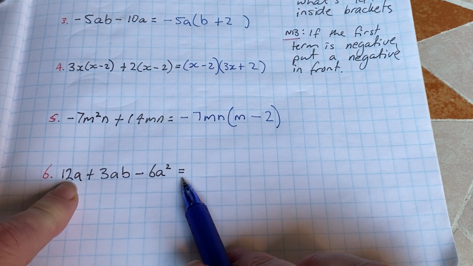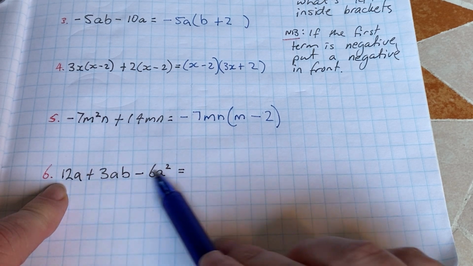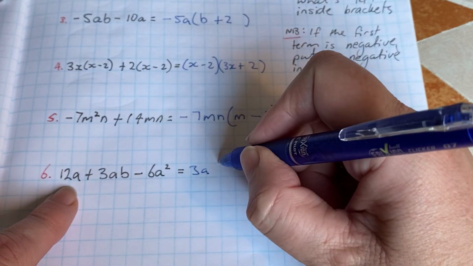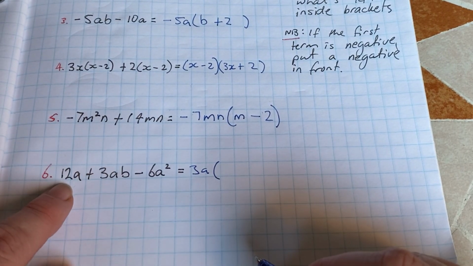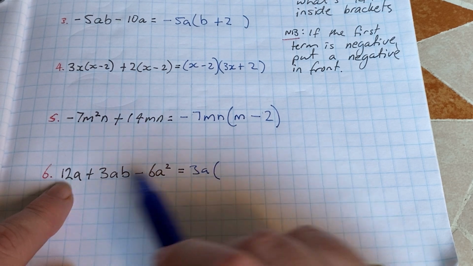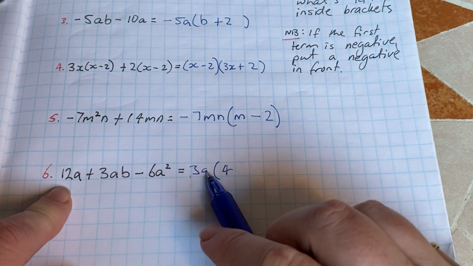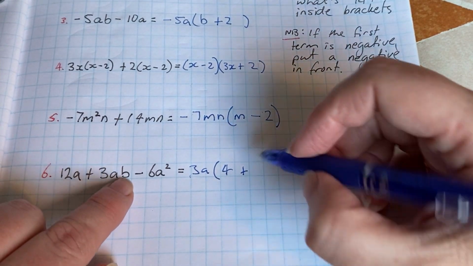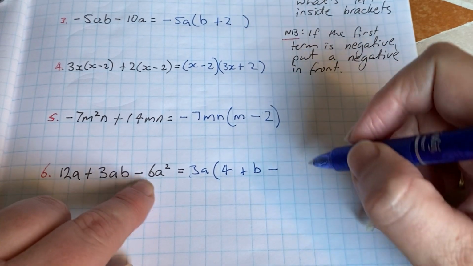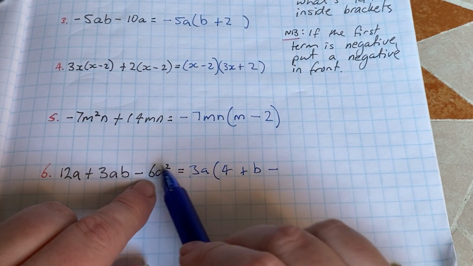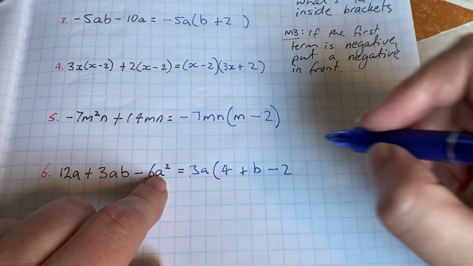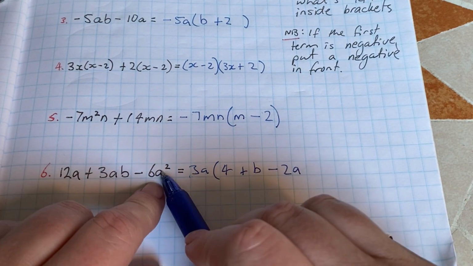This last one has 3 terms, so it just means there are going to be 3 things inside the brackets in this case. All of these can be divided by 3, so 3 out the front. They've all got an a, so a out the front. That's all they've got in common. This one, what times 3a makes 12a? That's 4. 3a times 4 makes 12a. Plus, I've already used the 3, I've already used the a, I've got a b, minus 3 times what equals 6, that's 2. I've already used an a, I've got another a, so I need to write another a. a times a gives me a squared.